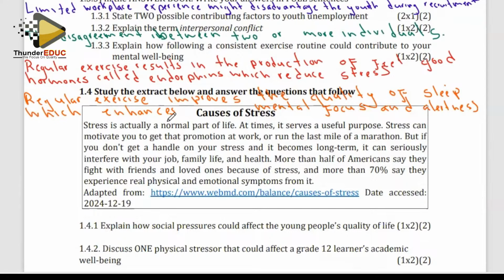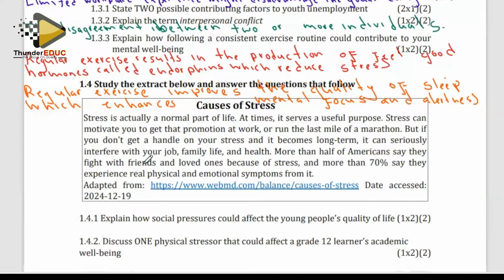Now, on 1.4, we do have a case study which is about the causes of stress. It reads: stress is actually a normal part of life. At times, it serves a useful purpose. Stress can motivate you to get that promotion at work or run the last mile of a marathon. But if you don't get a handle on your stress and it becomes long term, it can seriously interfere with your job, family life, and health. More than half of Americans say that they fight with their friends and loved ones because of stress, and more than 70% say they experience real physical and emotional symptoms from it. It was adapted from the website listed before.